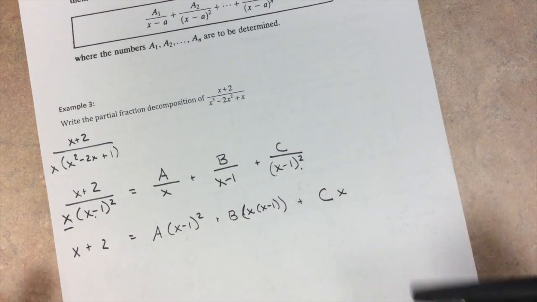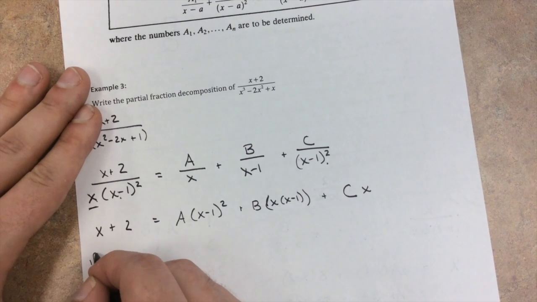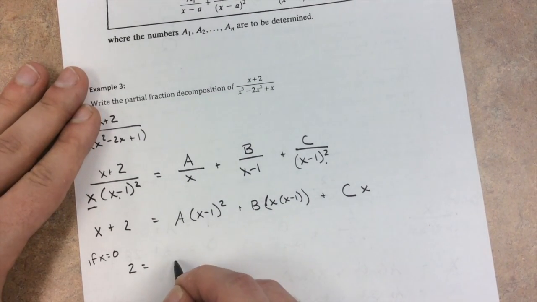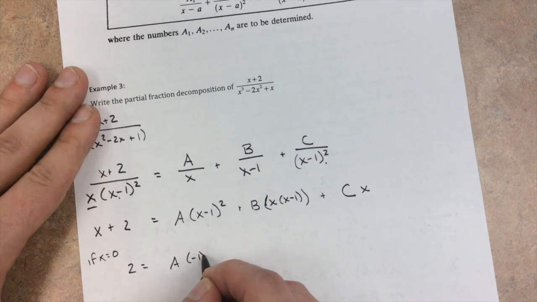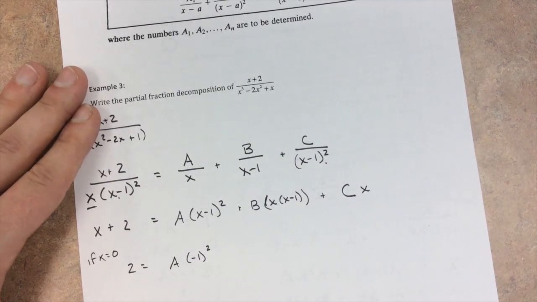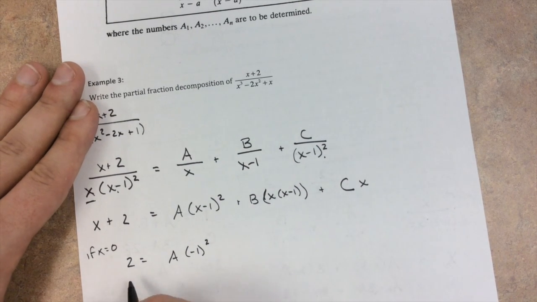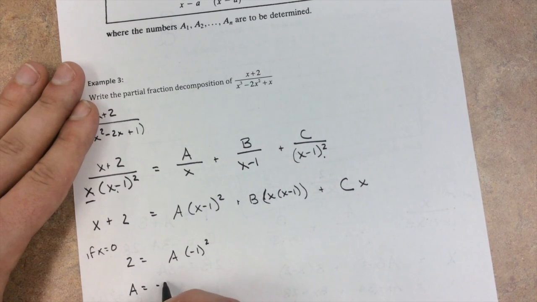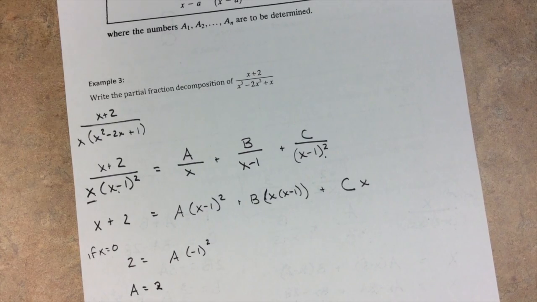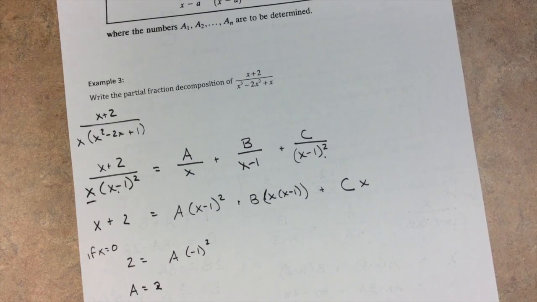So if x equals 0, then you'd have 2 equals A times negative 1 squared. The B would drop off, the C would drop off. So then A has to be 2.